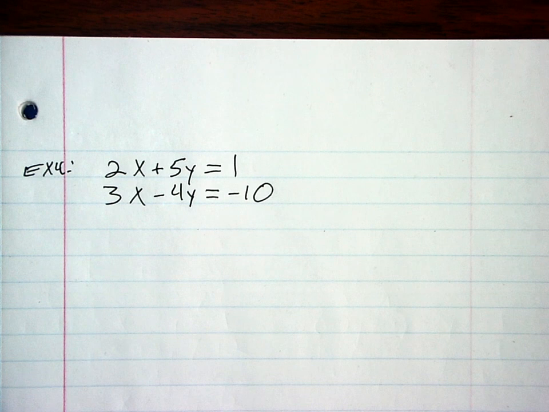Yep. All right, Crystal, do we want to get rid of the x's or the y's? There's no wrong answer. You're not Crystal? Okay, that's fine. So that means we're going to have a 6x, both positive and negative, correct? To get rid of the x's, 2 doesn't go into 3 evenly and 4 doesn't go into 5 evenly. So we're going to have to multiply each line. This one we need to multiply both lines.